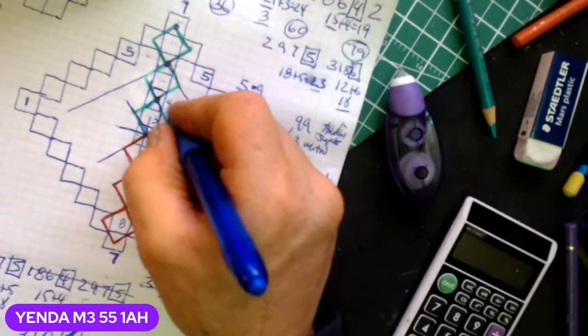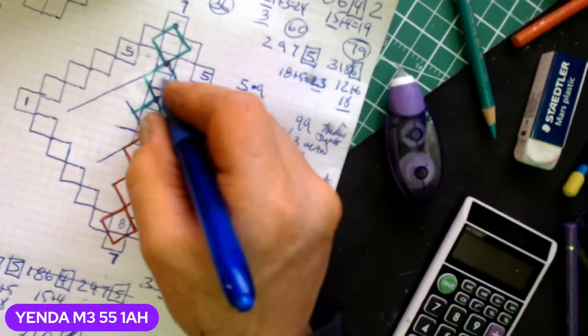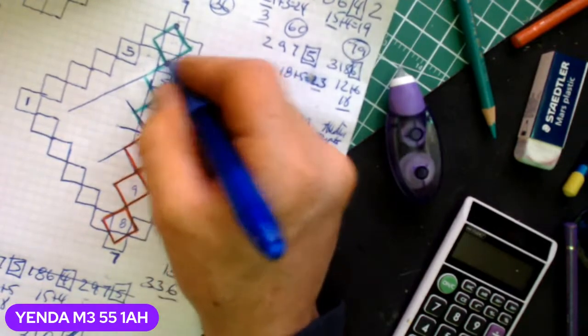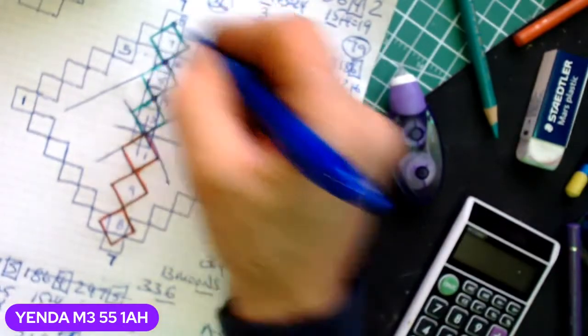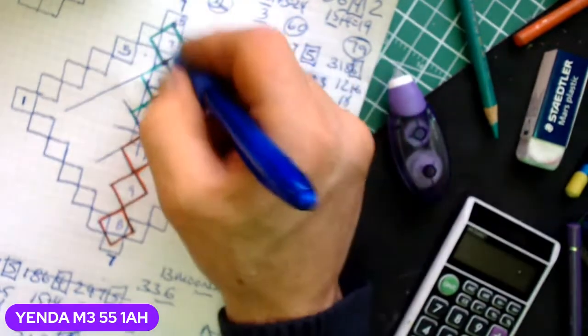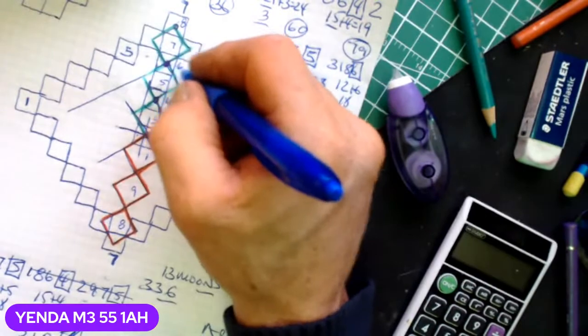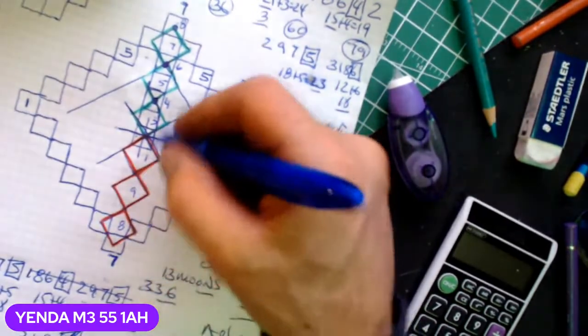See, this one says 4 at the dot. 5, 6 at the dot. Then 7, and then 8. And then this one, did I get that right? 7, 8, 9, what? Yes, okay.